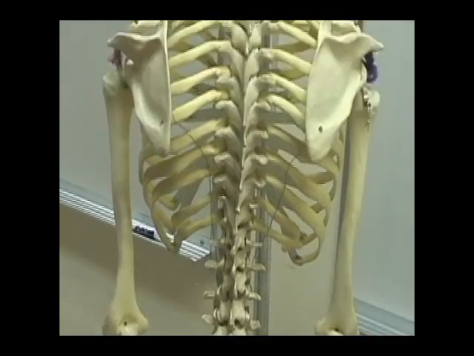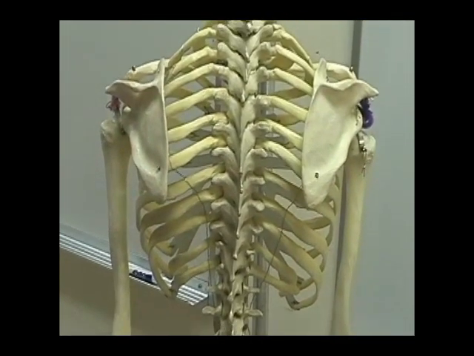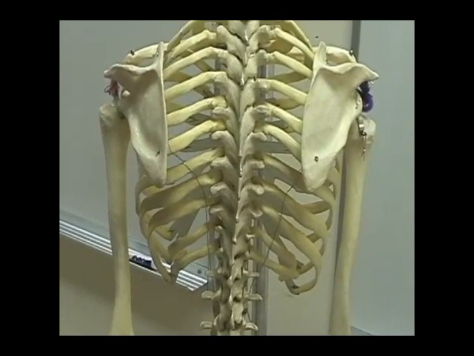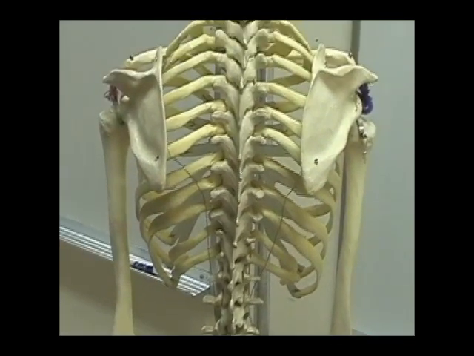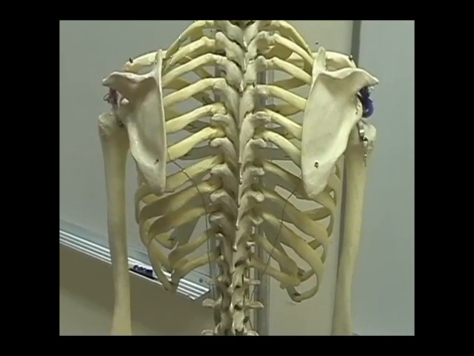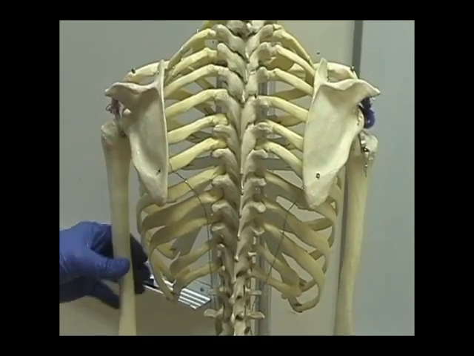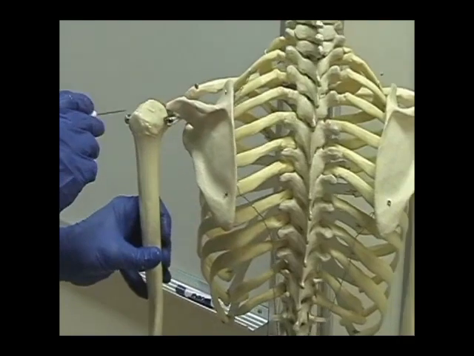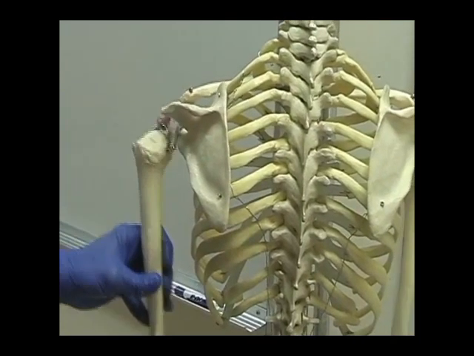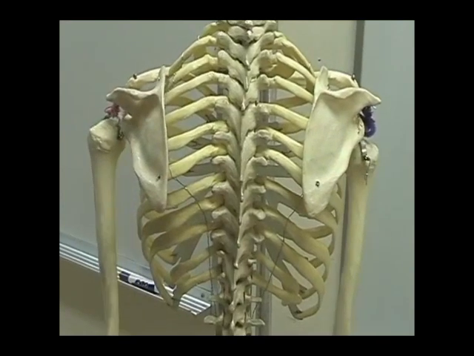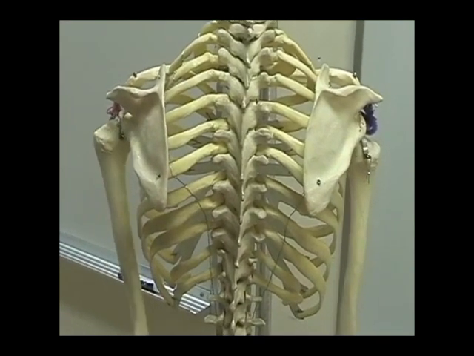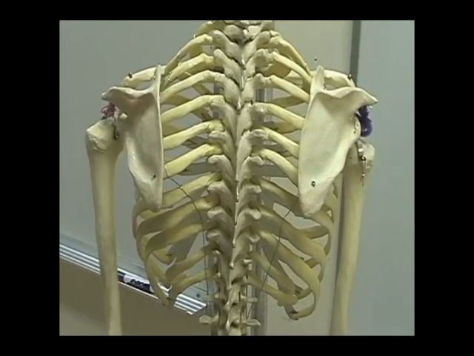And we also include the thoracolumbar fascia, as well as ribs 9 through 12, from here to there. The insertion point is the intertubercular sulcus of the humerus, located right here. The action of the latissimus dorsi is to extend, adduct, and medially rotate the humerus.